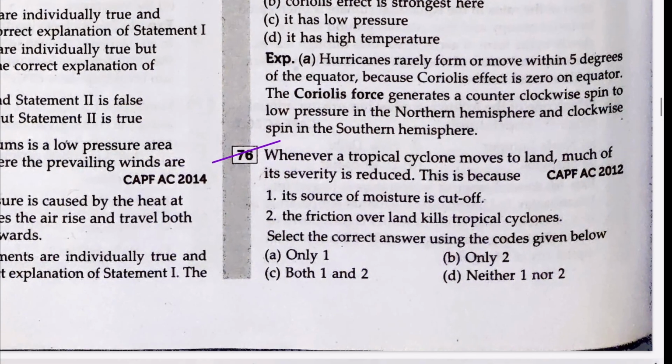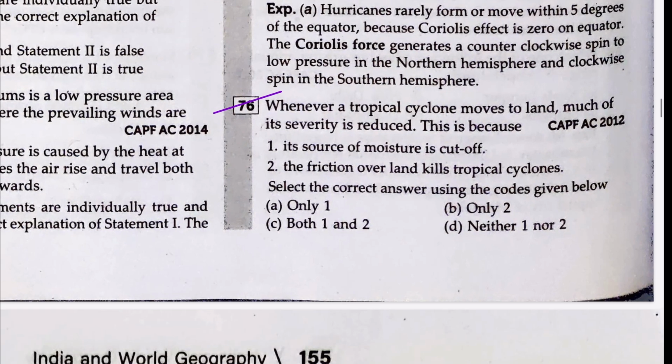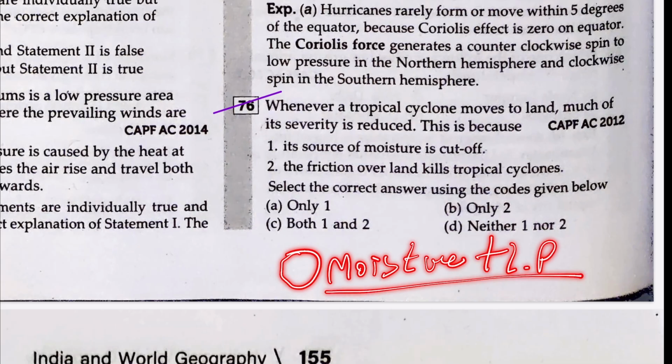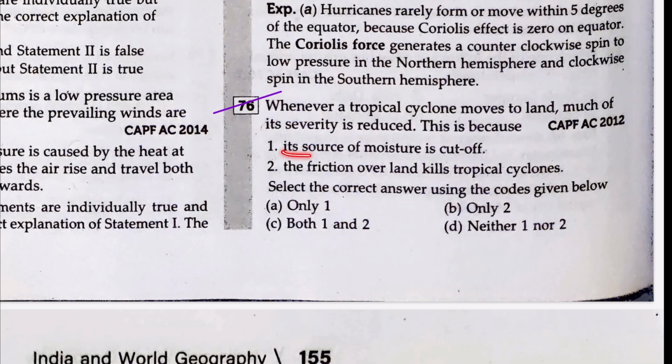76. Whenever a tropical cyclone moves to land, much of its severity is reduced. This is due to, you see, a tropical cyclone forms because of moisture plus low pressure. These are prerequisites of a tropical cyclone. Its source of moisture is cut off, correct. The friction over land kills a tropical cyclone. You see, a tropical cyclone has a lot of power, so just frictional force cannot kill it.